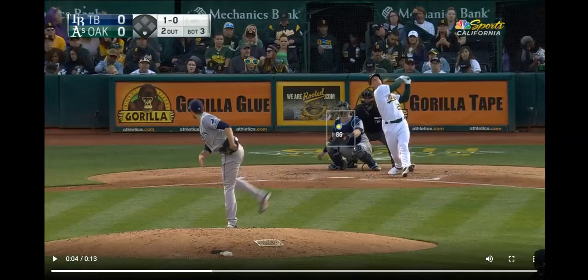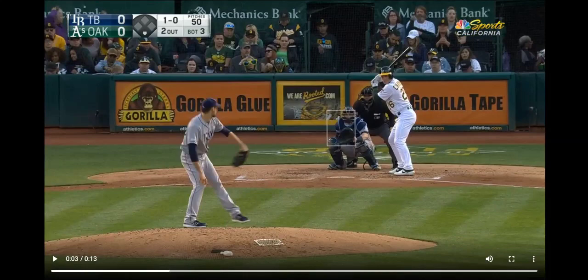Again, I feel like every time I do one of these videos, there's a perfect pitch that validates exactly why pitch sequencing is so important, and pitch strategy, I should say. This cutter is not where Charlie Morton wants it, right? We're going to start over, look back. So he wants this low and he wants it down in the zone.